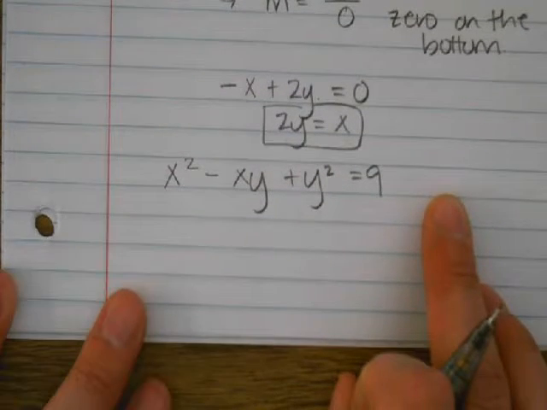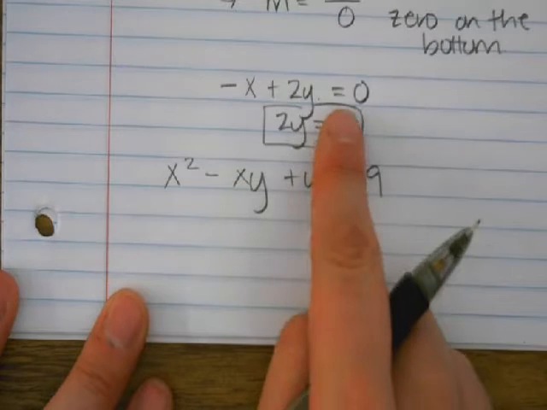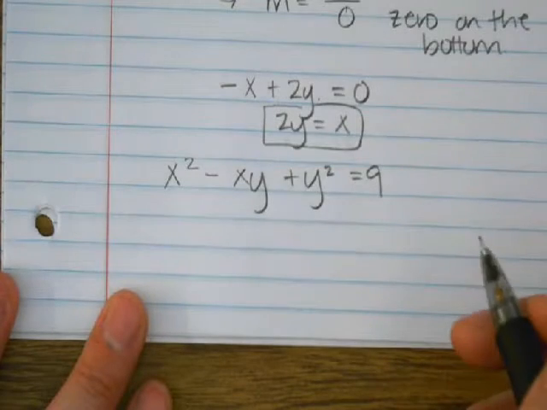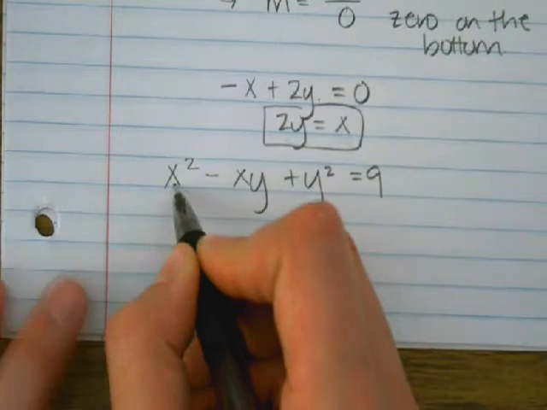And what we are going to do is take every x that we can see and replace it with 2y. So I'm taking the x and I'm replacing it with 2y.